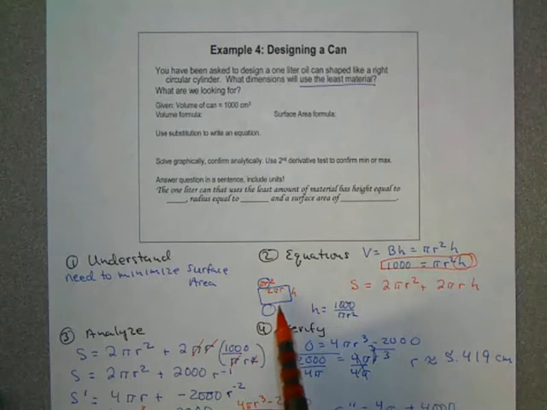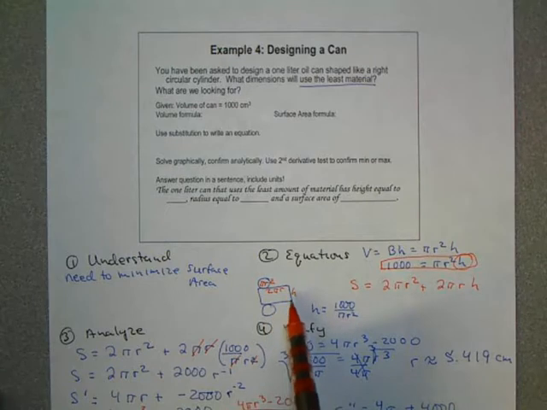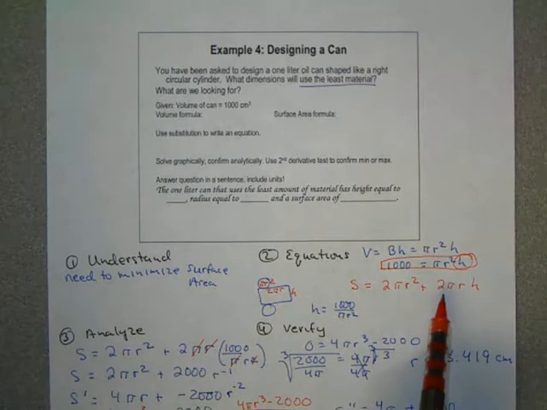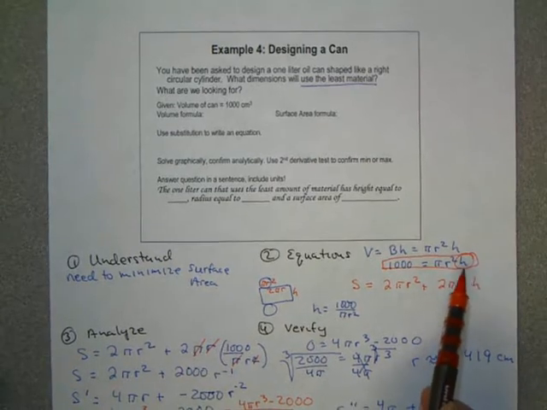My surface area, I always kind of just sketch out a little net to see that. Well, I've got two circles for the top and the bottom. They're each going to have an area of pi r squared. And this rectangle that goes around the cylinder is going to be 2 pi r, the circumference here, times the height. So 2 pi r times h. So my surface area formula is here.